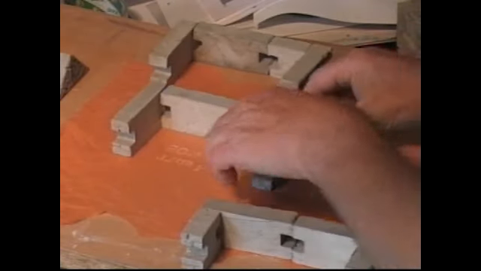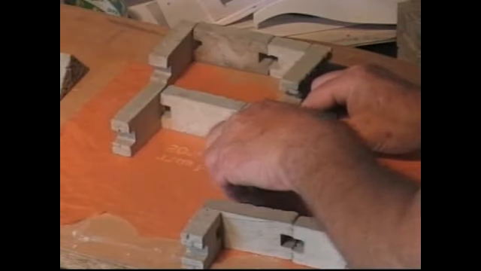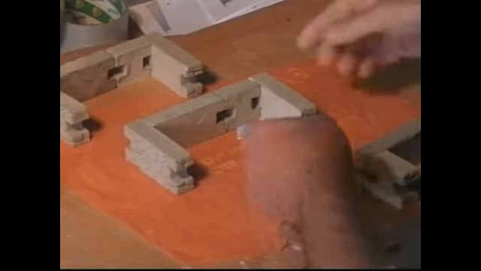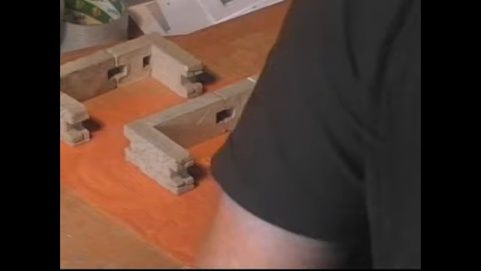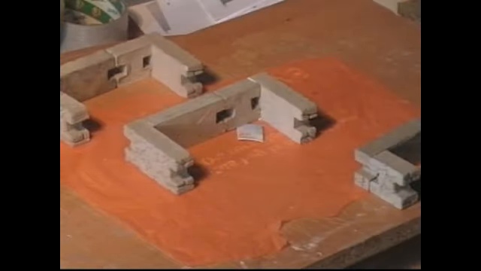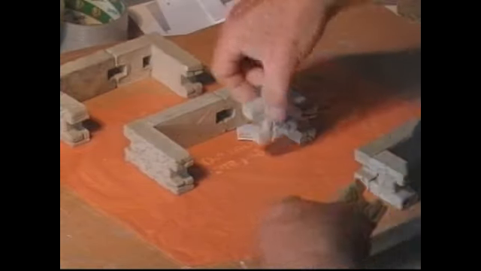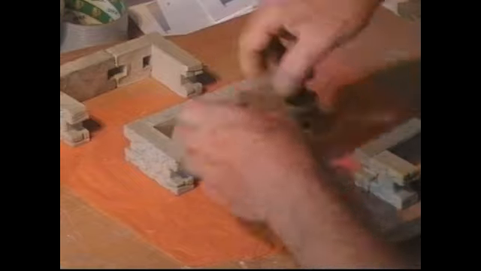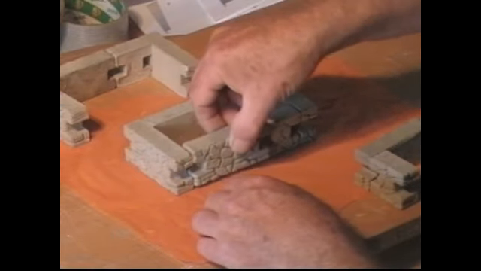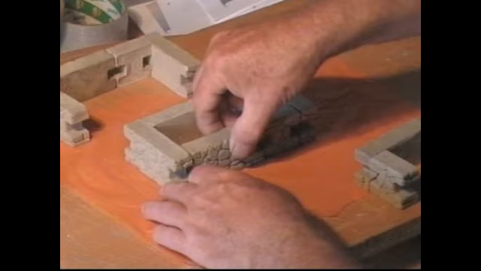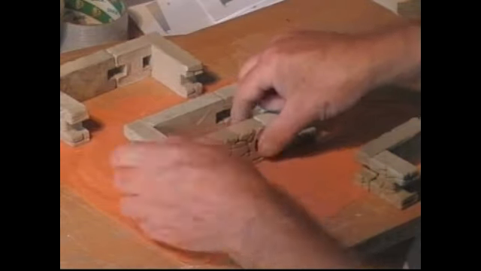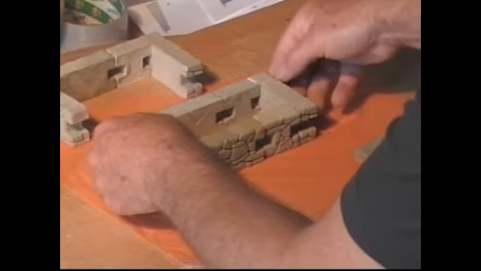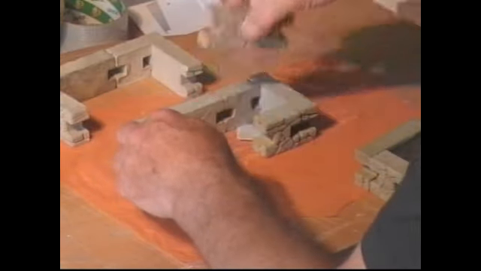Right, so that's our bottom part done. I'm just going to check the distance between there just by using other blocks. Not that it matters too much. This isn't really rocket science, is it? That's about right. So we'll leave those there.